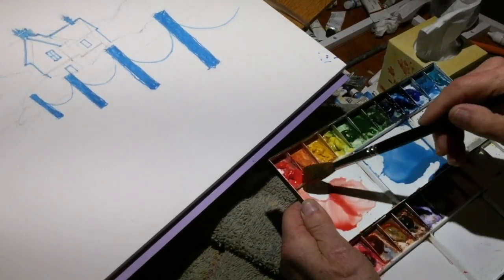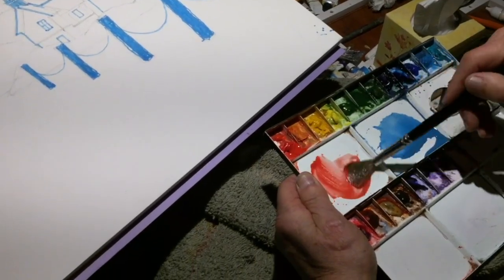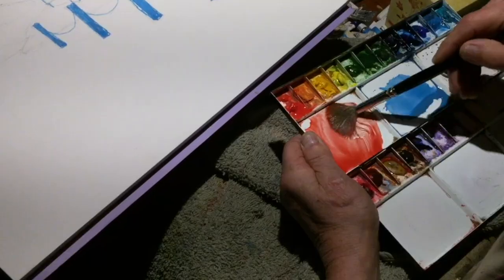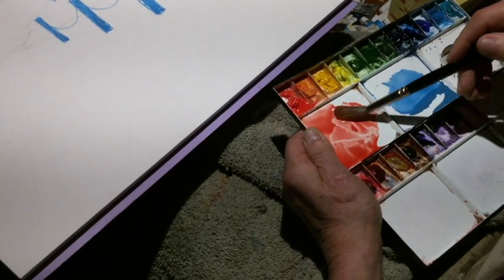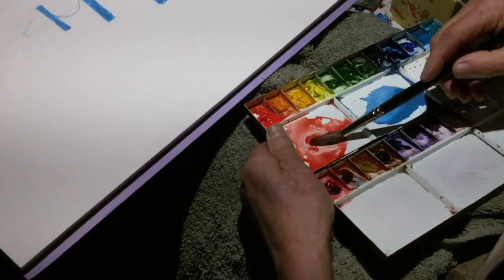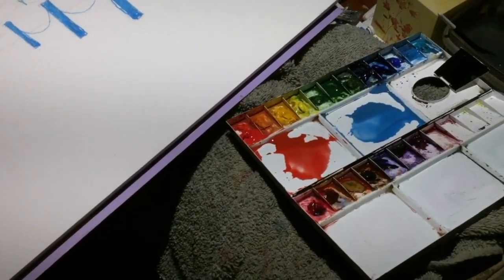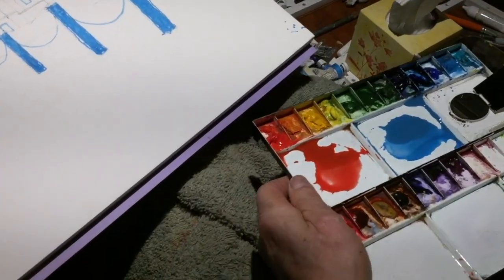The red too will do that. See, now I'm hedging my bets here. Always get the color going. And we can go.